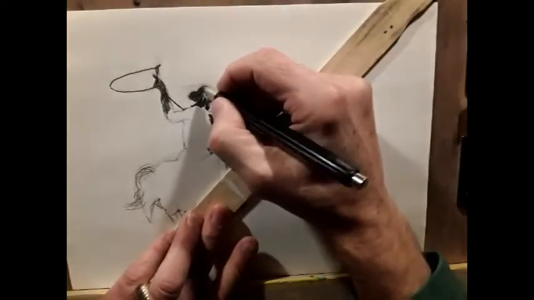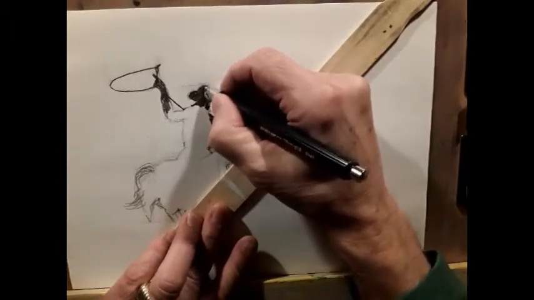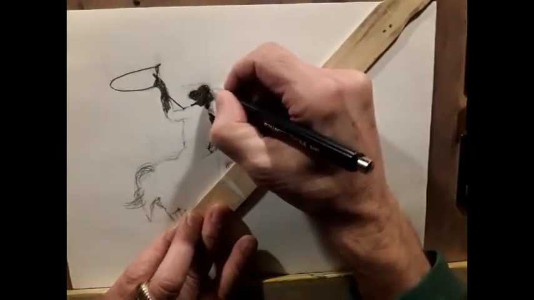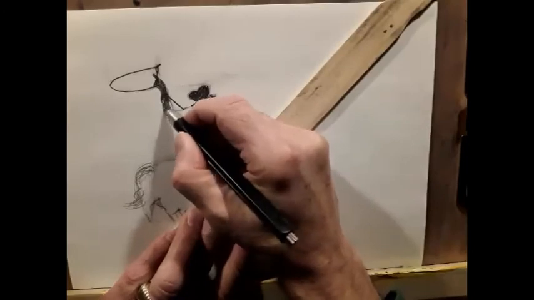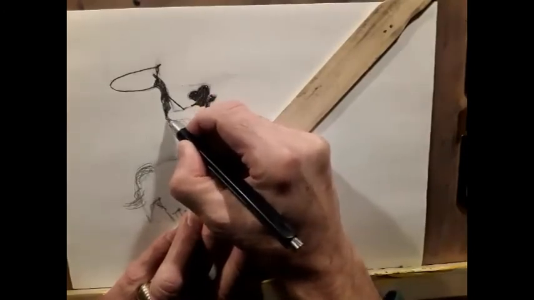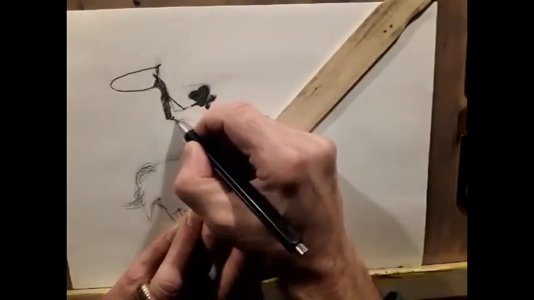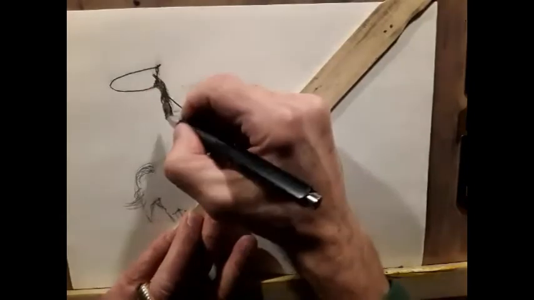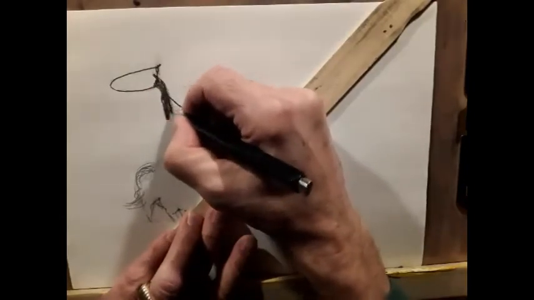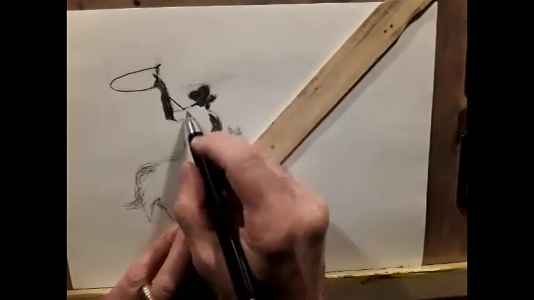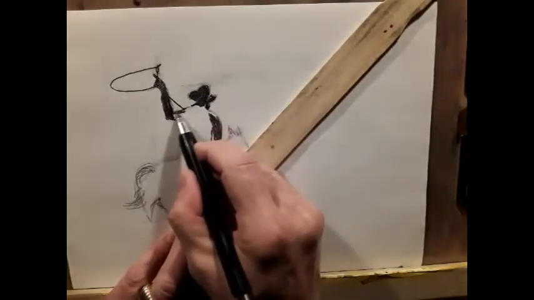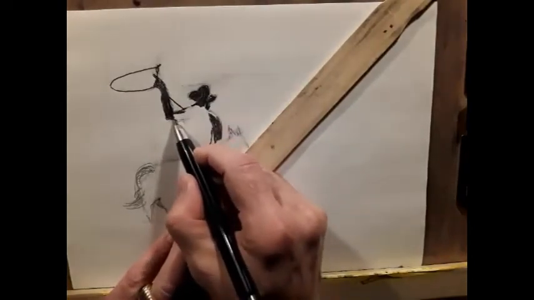I hope I don't have to erase any of this because it's really dark. But it's okay. Art does not have to be exact.